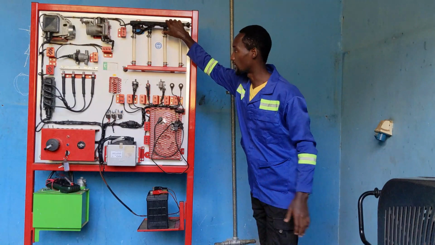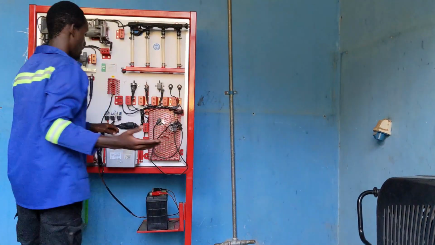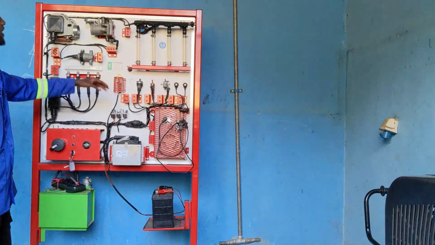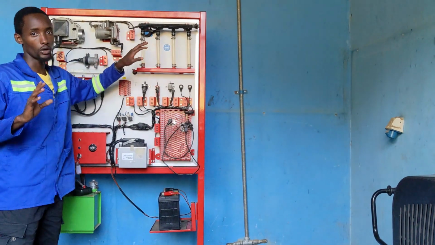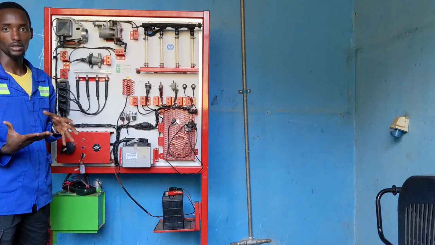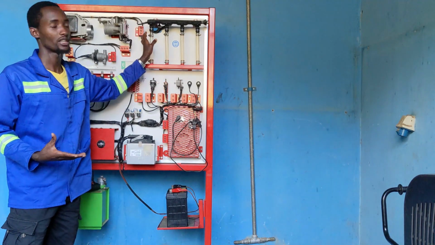So after the fuel, there is another one. As we told before, this is the computer. It just controls each injector individually. It controls the compression; suppose this is the first cylinder, an engine cylinder.